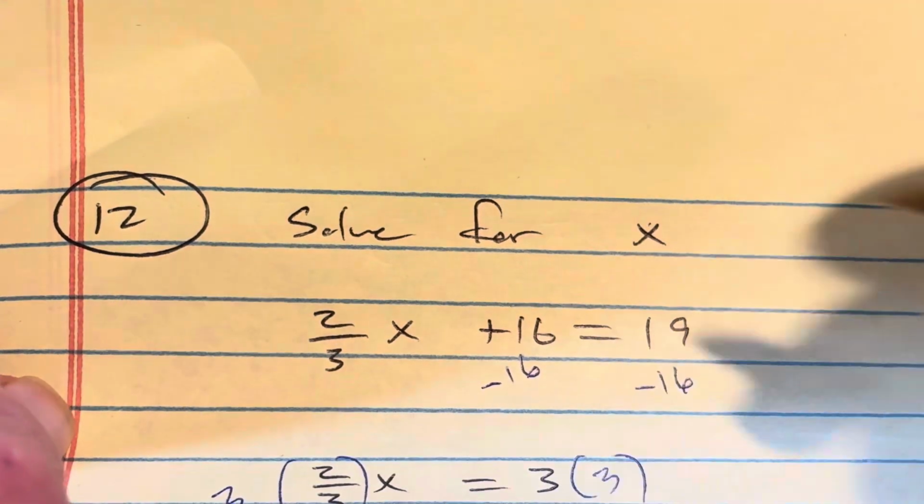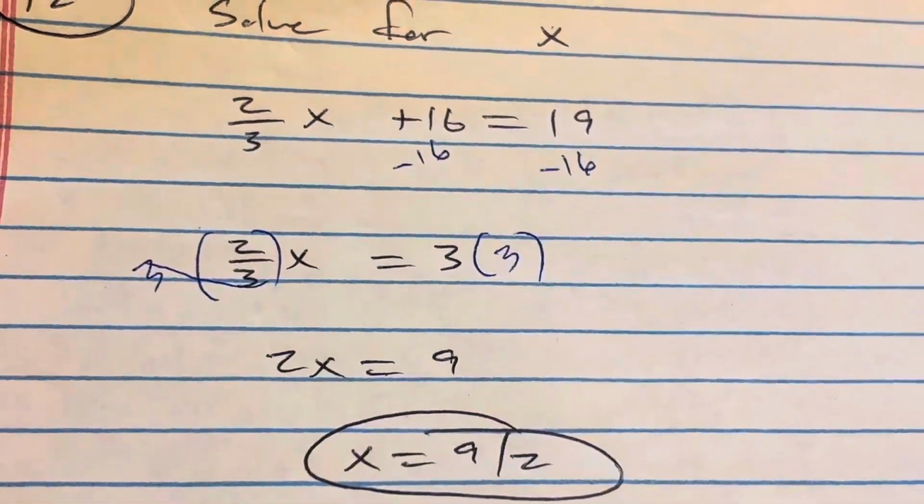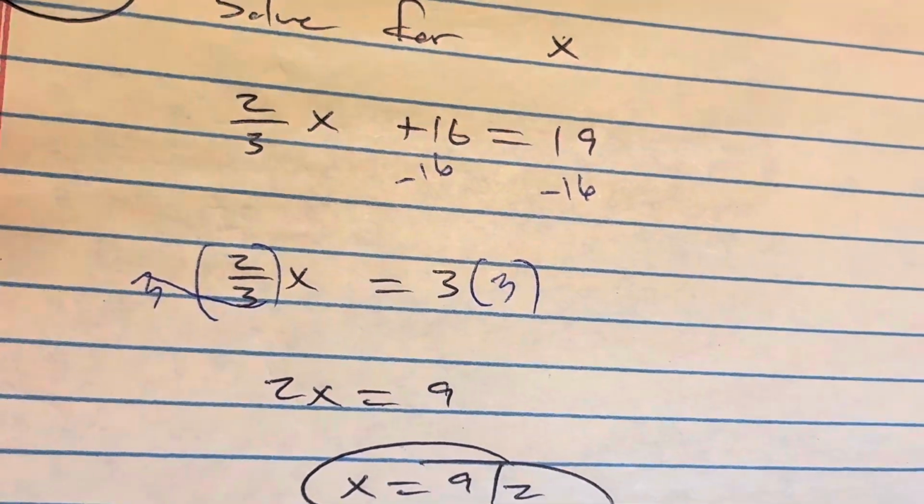I'm currently dividing by 3. And if I multiply both sides by 3, those cancel. I now have 2x equals 9. So x is 9 over 2. X is 4.5.